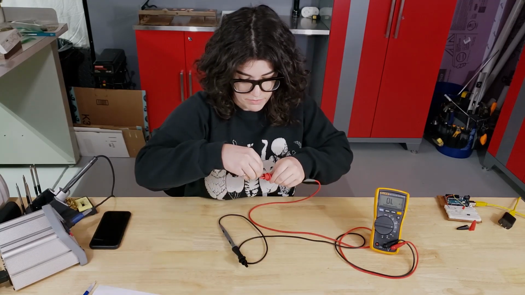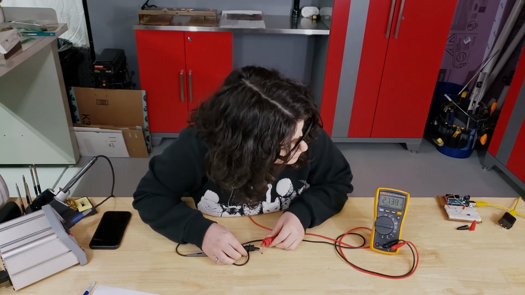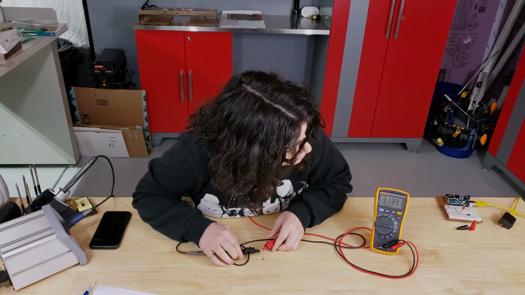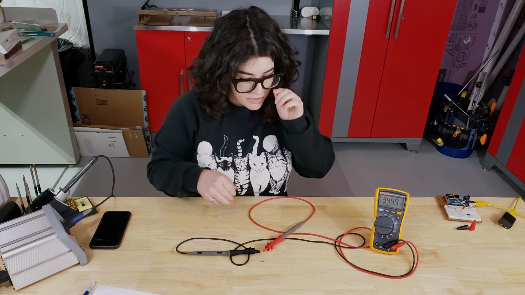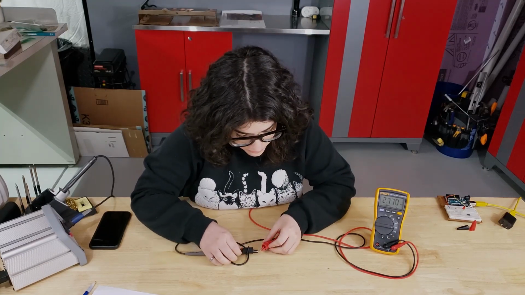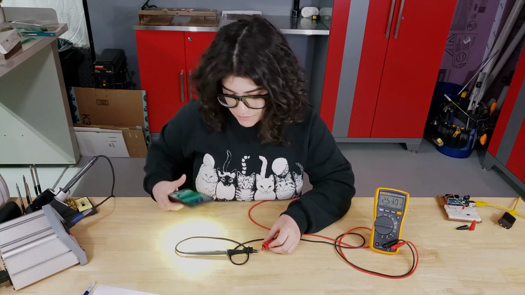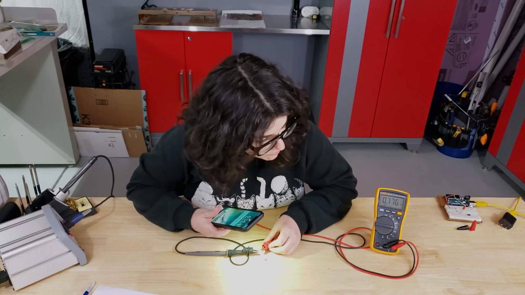Our photoresistor looks like it measures about 3.1 kilo ohms. But when you shine a light on it, the resistance decreases.